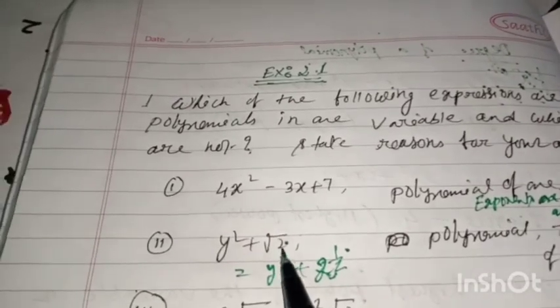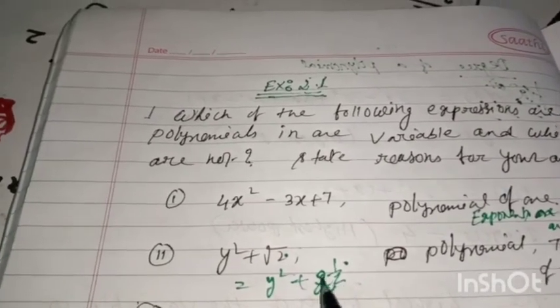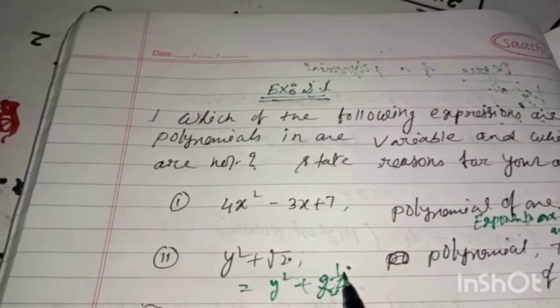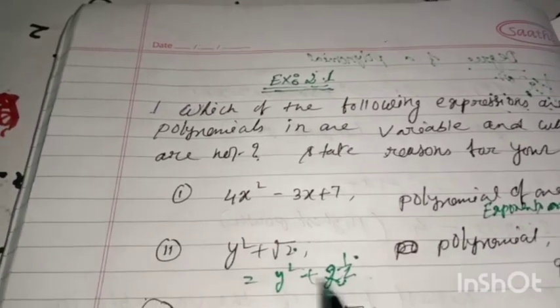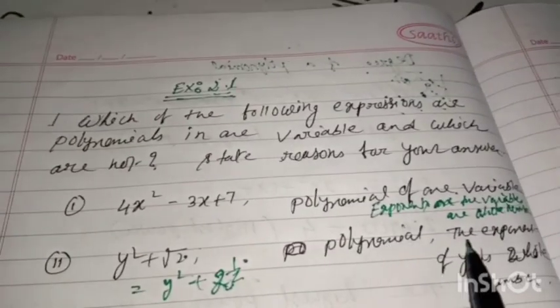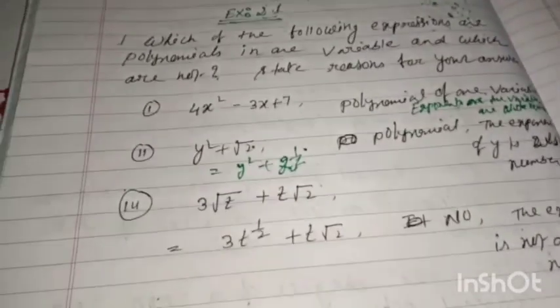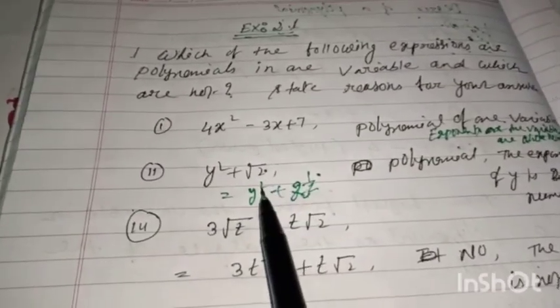But this is not a variable. No? 2 is not a variable. So here you may get an exponent other than a whole number, but on the variable what is there? 2, and 2 is a whole number. So the exponent of y is a whole number. Understood? This is also a polynomial in one variable.